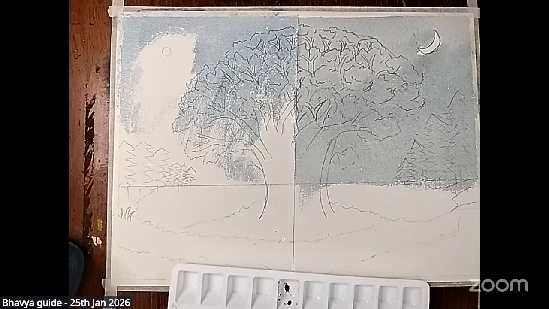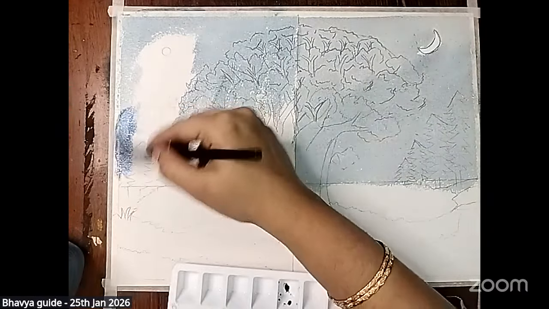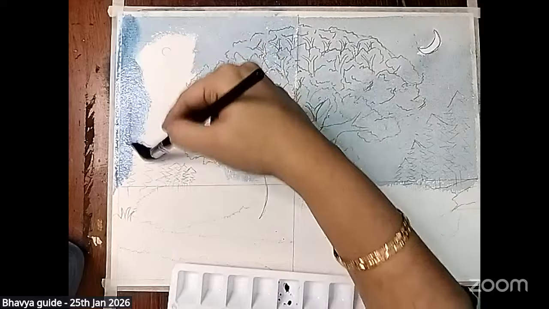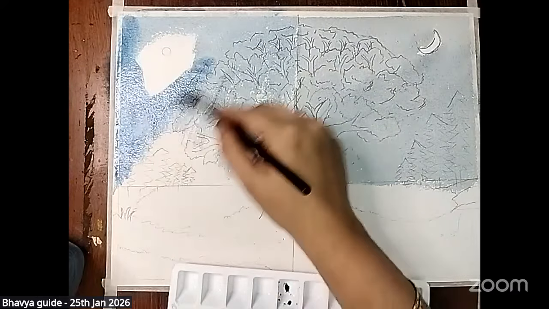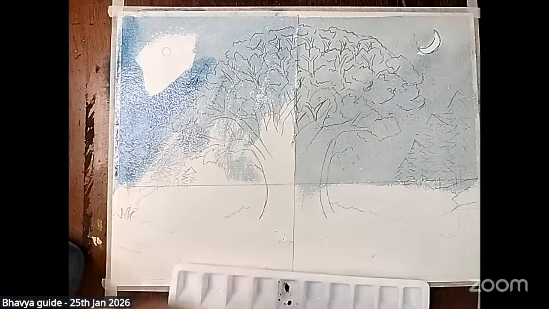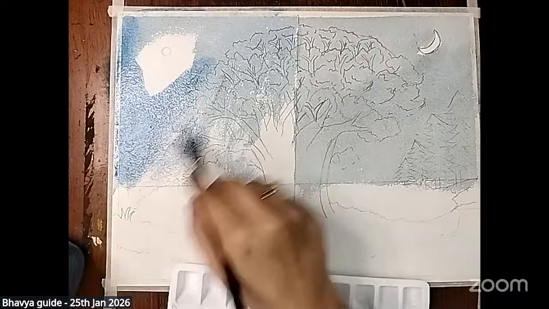So before it gets dry, you need to apply all these things. So I'm moving a little, my stroke should be medium fast.